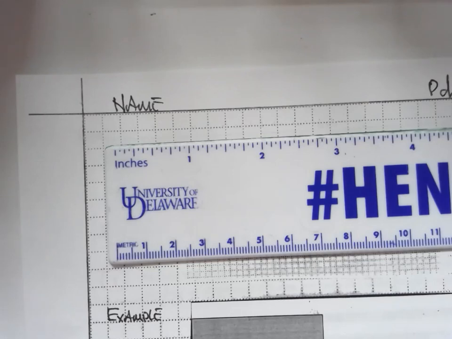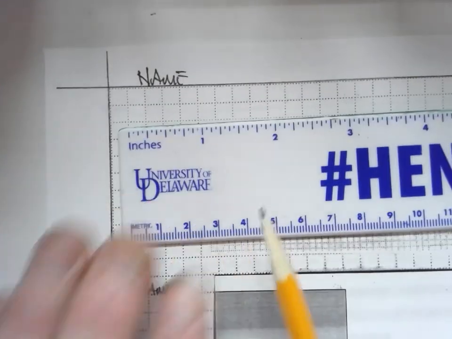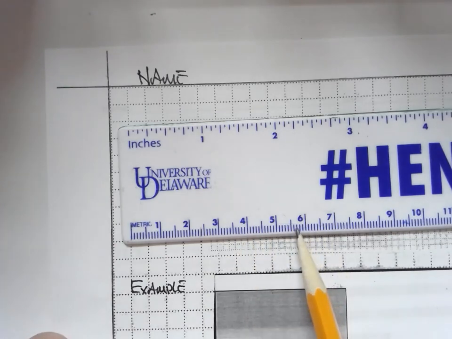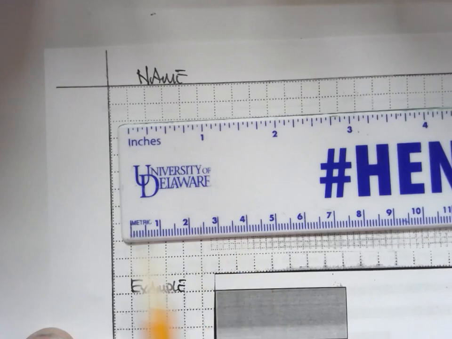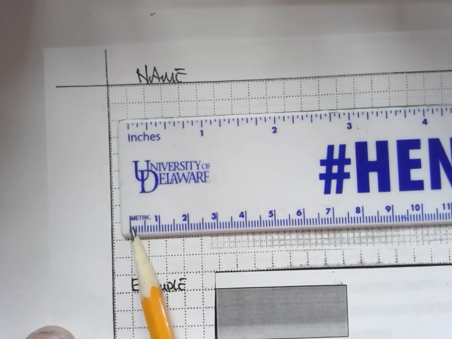So today we are going to work with the centimeter side of a standard ruler. The centimeter side is this side right here. Just clarifying that, because if you're not paying attention, you will later on be using this side and be like, I don't know what I'm doing. Later we'll deal with the inches side, but for today we're just going to work on the metric side, the centimeter side.